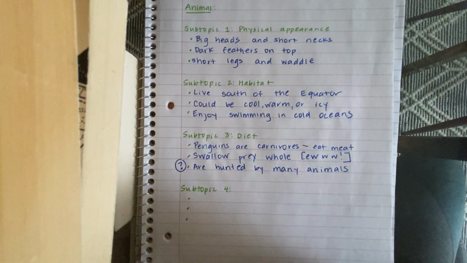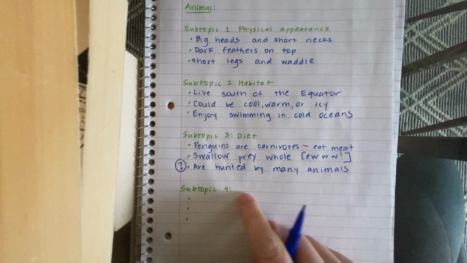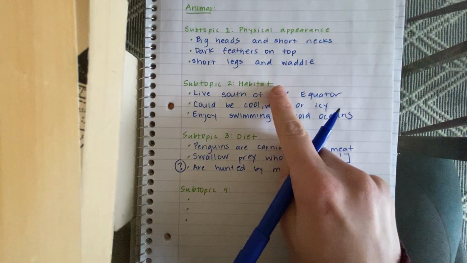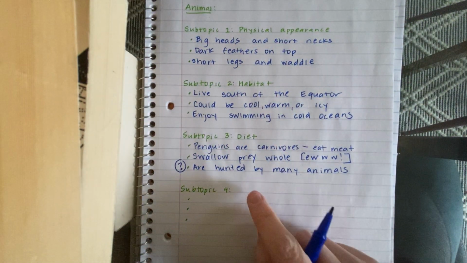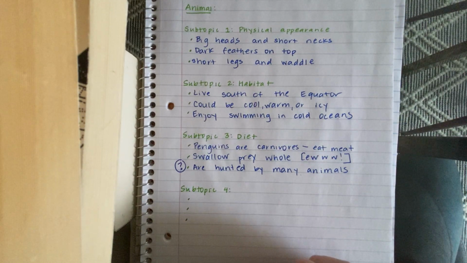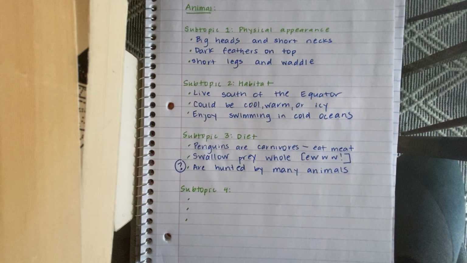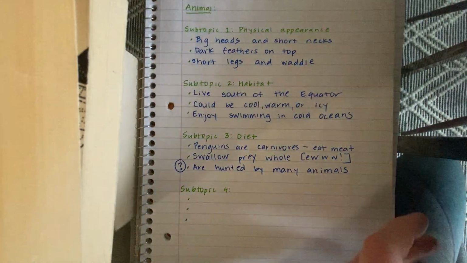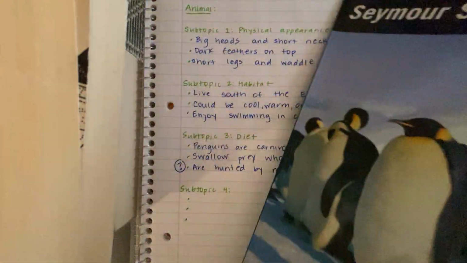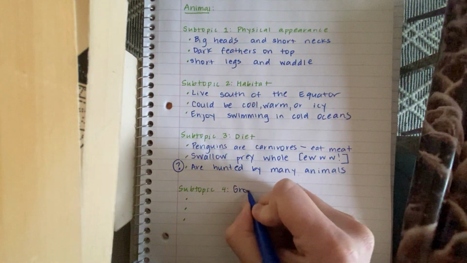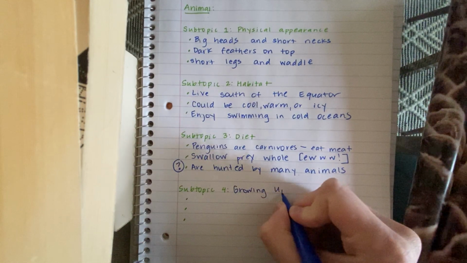Now I'm looking at the fourth subtopic, and you might notice that this part is blank. The others said to look for physical appearance, habitat, or diet, but this one says nothing. This is because I want you to think of a subtopic that you found out about in one of the books that you read. For me, the subtopic I picked was in this book. And I picked growing up because I thought it was super interesting.